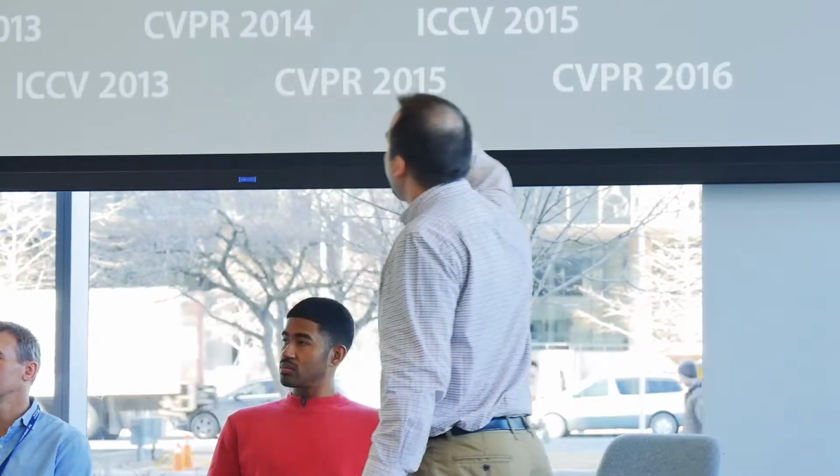So over here, I'm just going to show you a plot. On the horizontal axis, we have the various major computer vision conferences. And on the vertical axis, we have basically the percentage of papers using deep learning. So if you notice over here in 2013, very few people were using deep learning. But over time, the number of people using deep learning has kept increasing, increasing, and increasing.